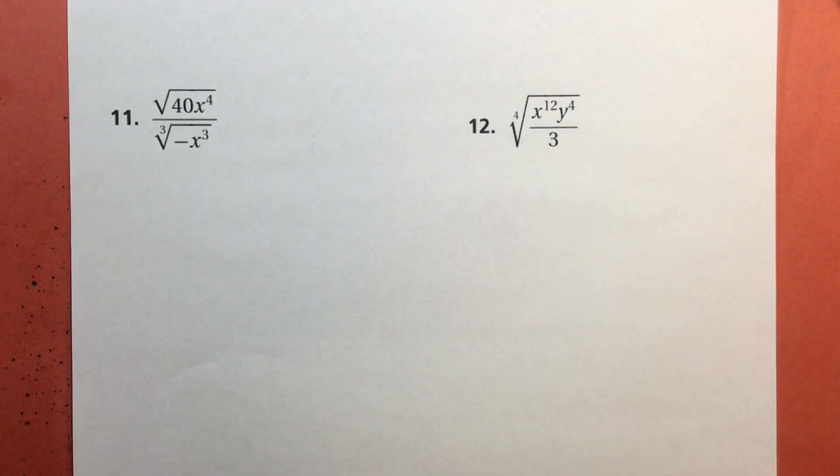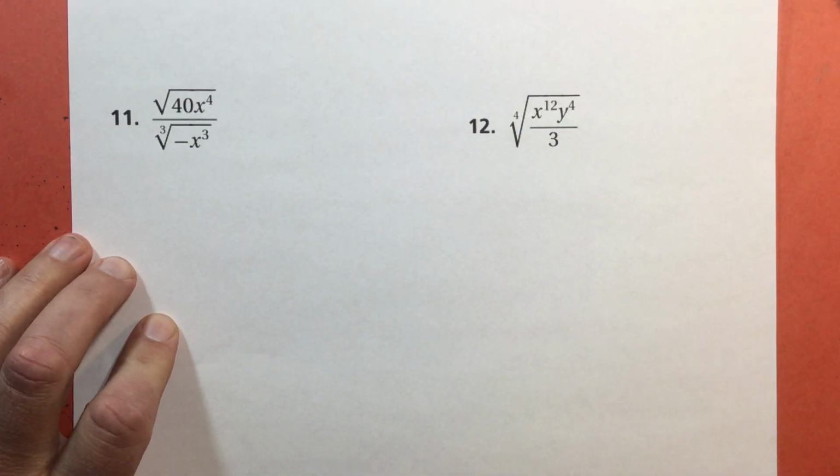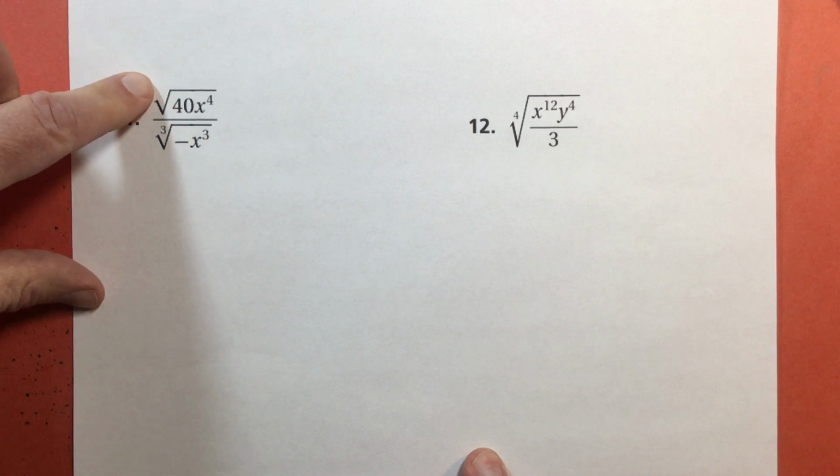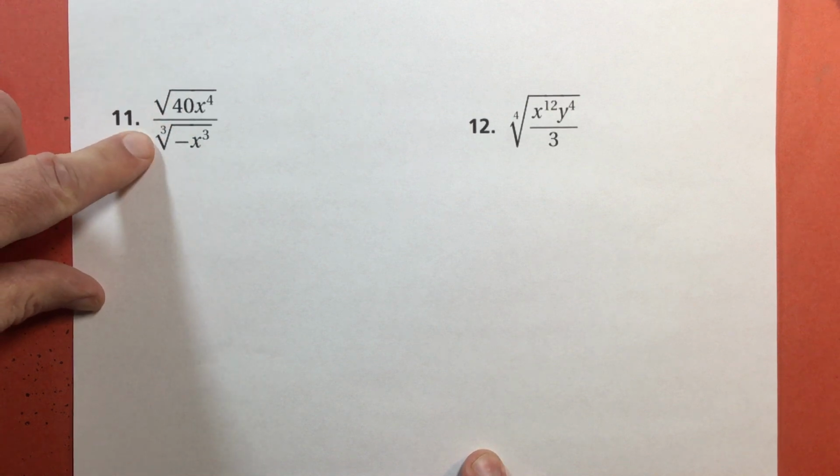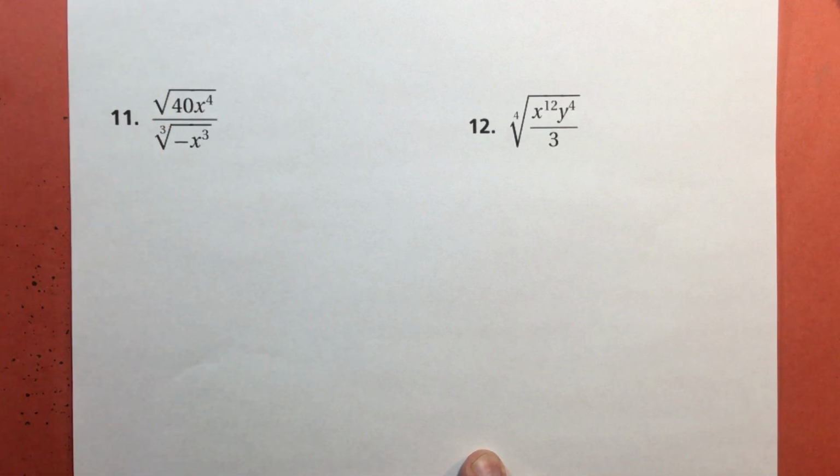Number 11, now we're getting into some really tricky stuff, okay? We're going to break this. Notice that the radical in the numerator is a square root. This is a cube root in the denominator. Okay, what does that mean?